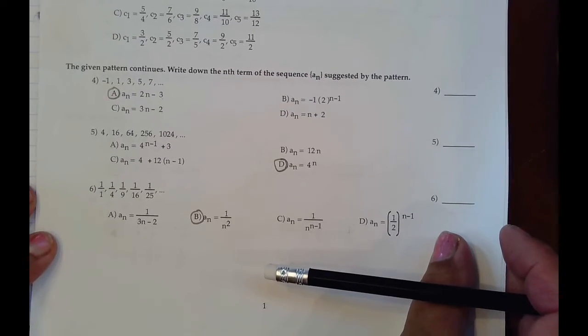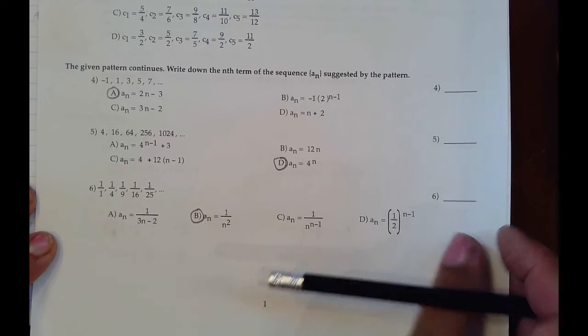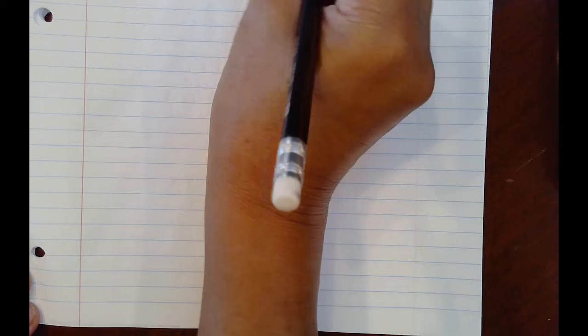And then this fourth one, we chose this formula right here, 2n minus 3, and that was choice A. Okay, likewise for number 5. For number 5, you're starting off with 4, 16, 64, 256, and 1024, and then it goes on.